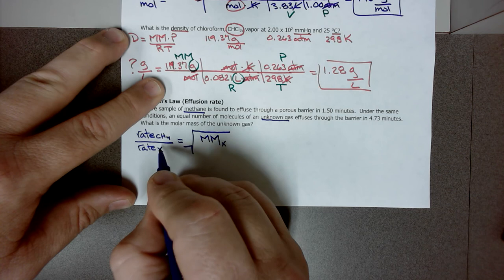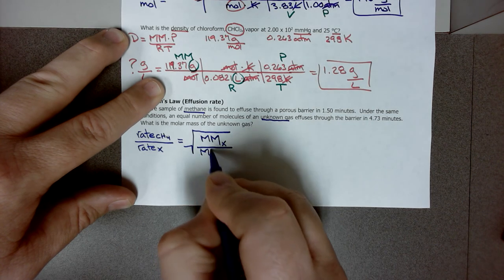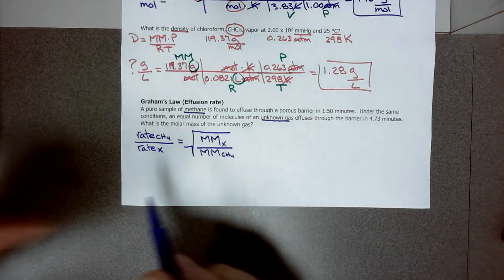So if X is on bottom, we're going to put it up top, over the molar mass of methane in this case. Okay, so that's the equation.